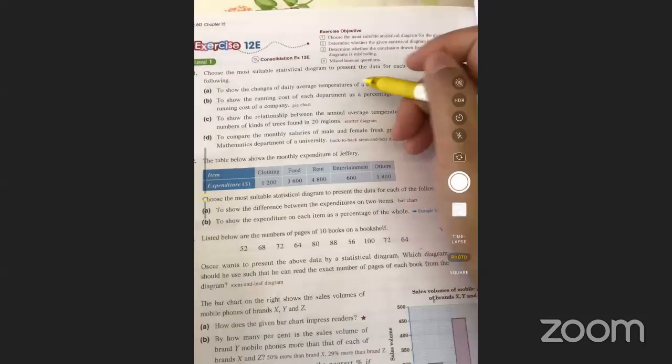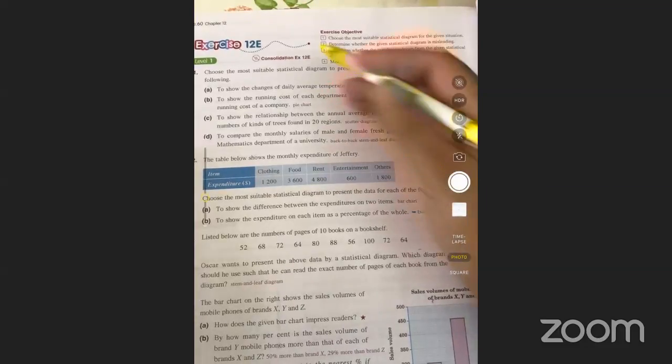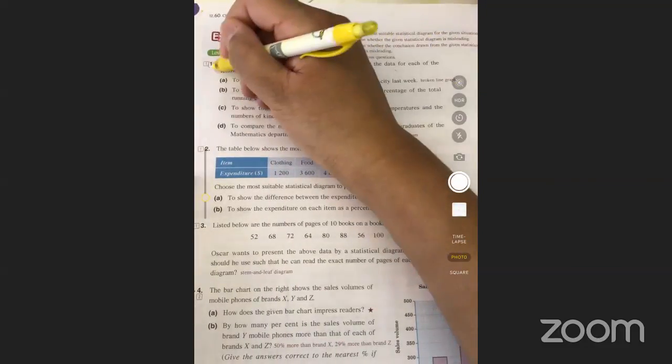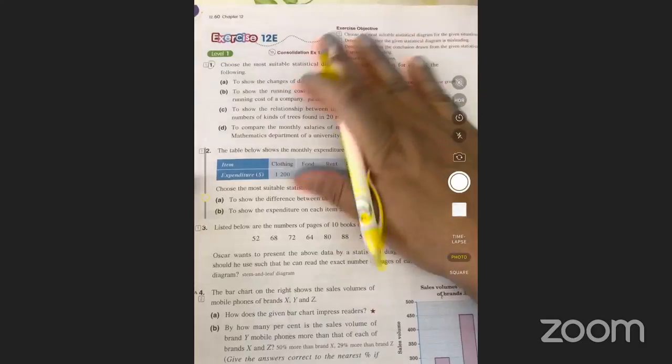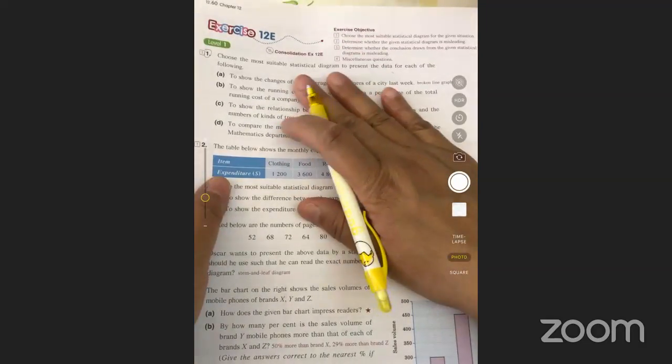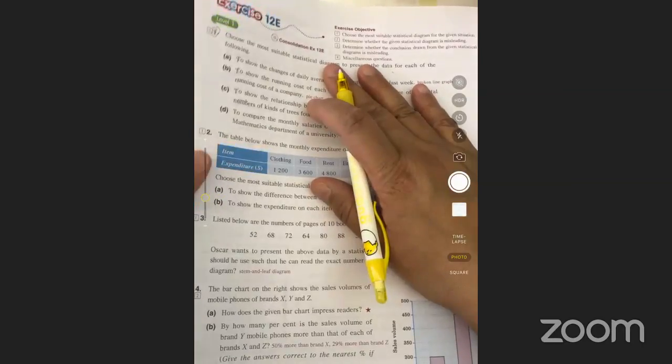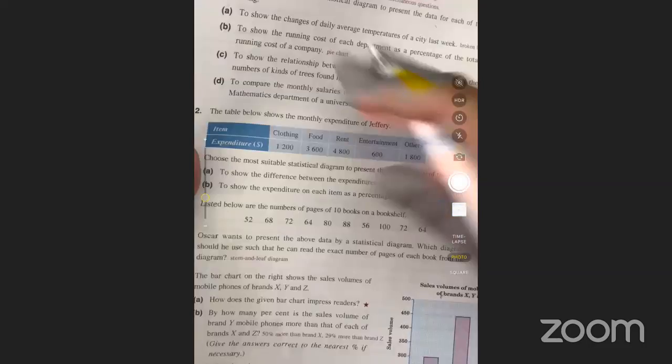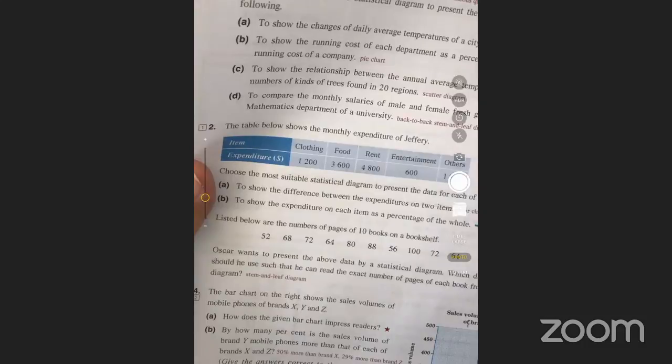You are asked to choose the suitable diagram to present the data. I think you can try this one. Instead of looking at the answer, you can first look at it and then check the answer by yourself, because this part is more useful to you at this moment.